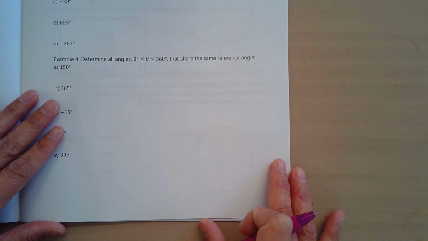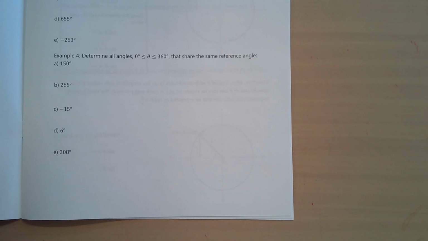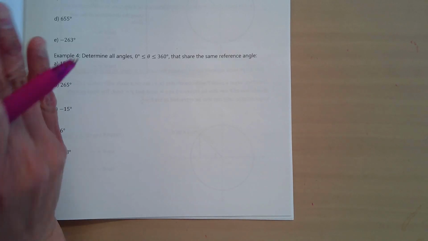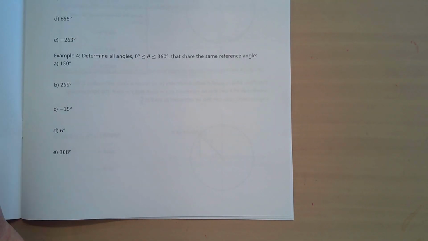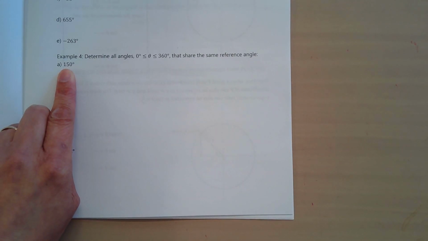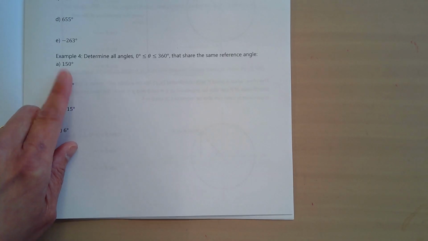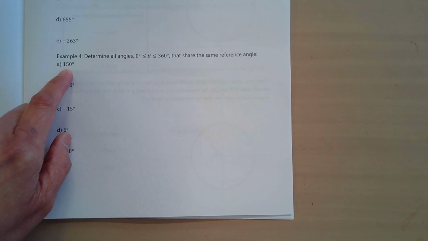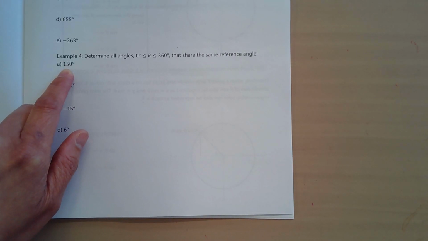Now let's take a look at example 4. Determine all the angles between 0 and 360 that share the same reference angle. Okay. Well, is this a reference angle? No, it can't be, right? Why not? What's wrong with this? Because it's over 90 degrees. You can't have a reference angle over 90 degrees.